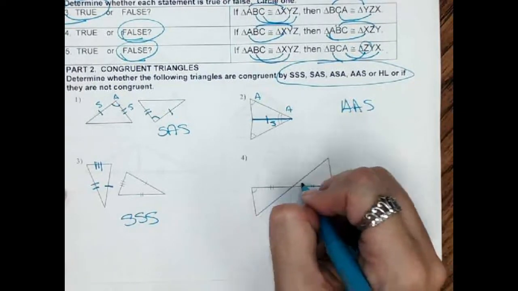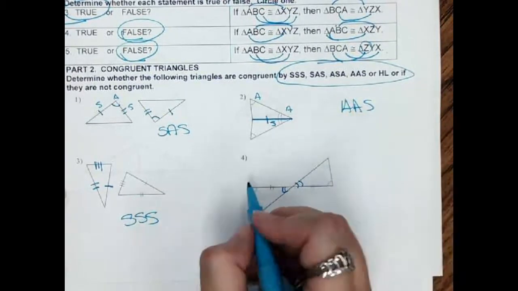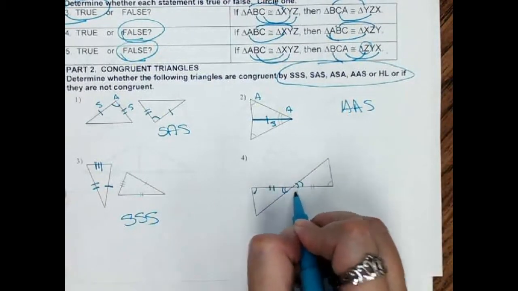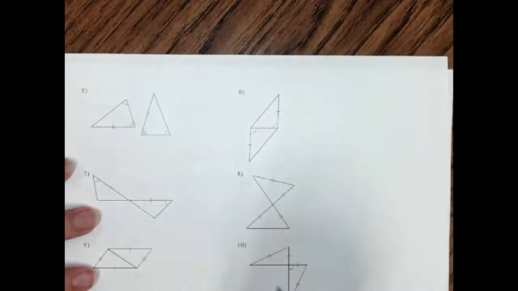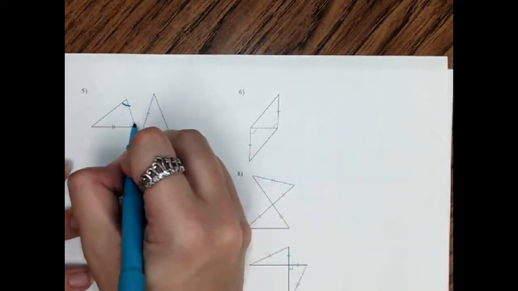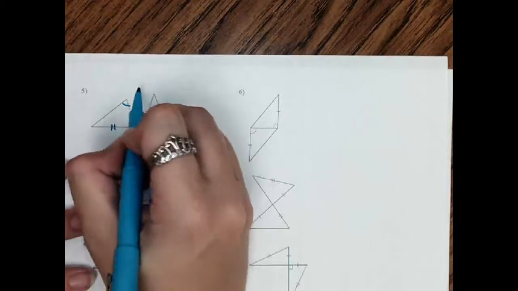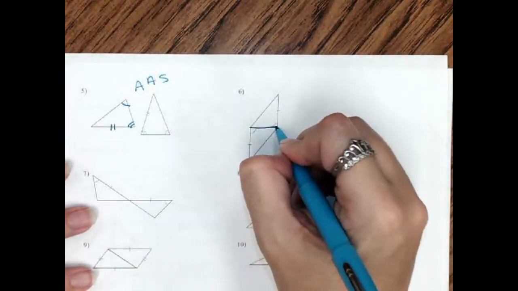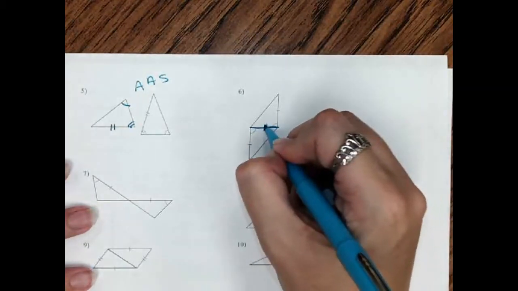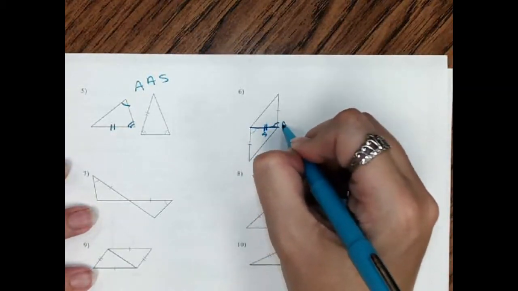This one we have vertical angles are congruent, so we have angle, side, angle. Angle, angle, side. This one, they're sharing this side here, so that's congruent, so side, angle, side.